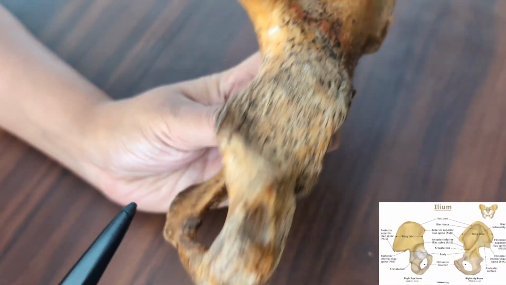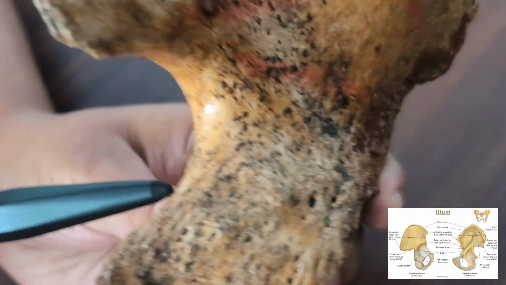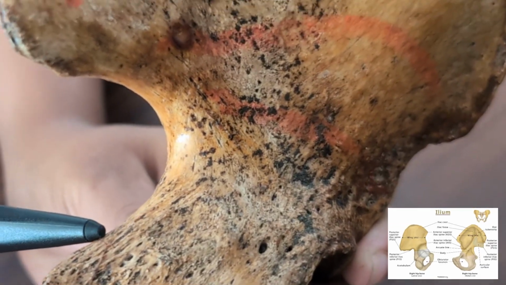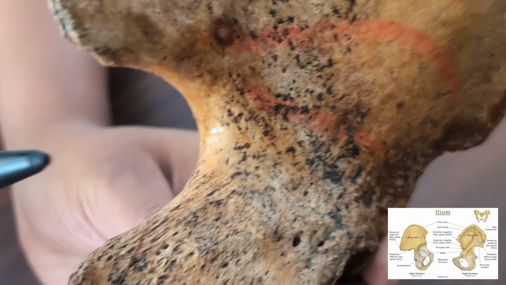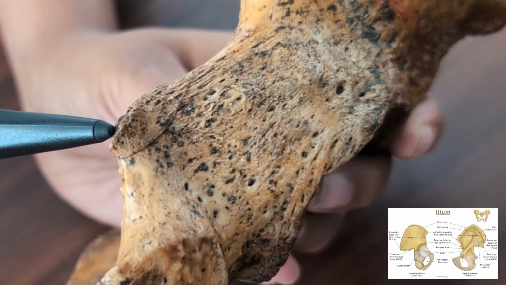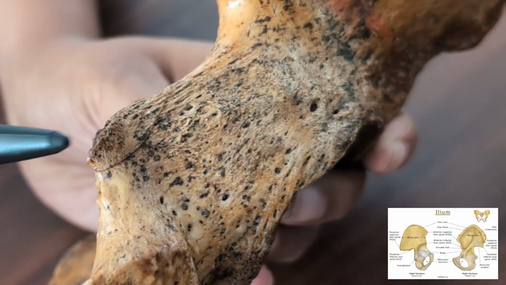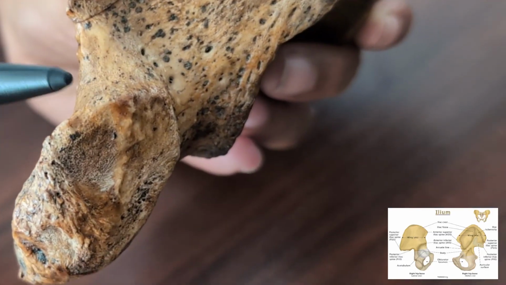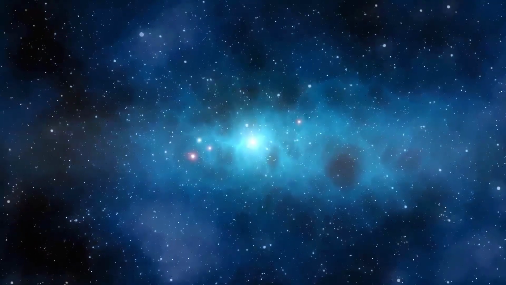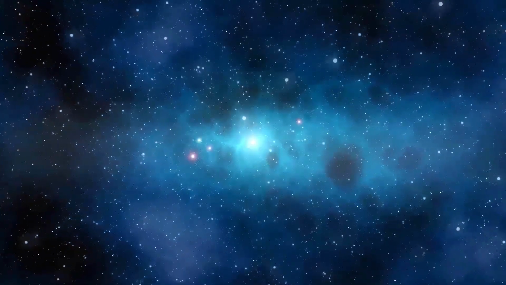The posterior border contributes to the lower border of the greater sciatic notch. Just below this notch is the ischial spine, another important anatomical landmark. Below the ischial spine lies the lesser sciatic notch. Finally, let's briefly discuss two important features of the hip bone.